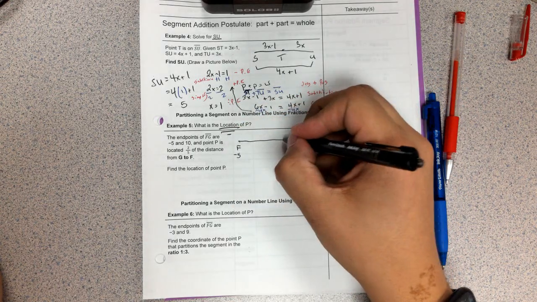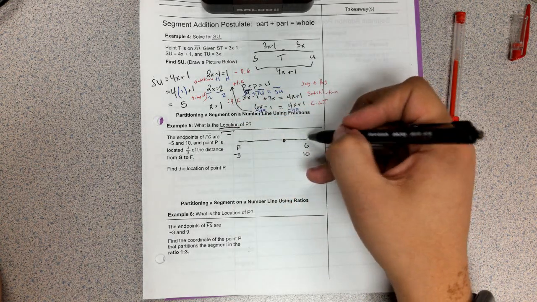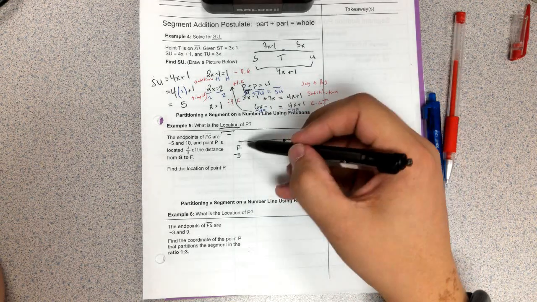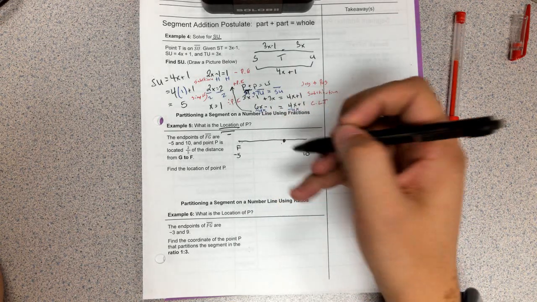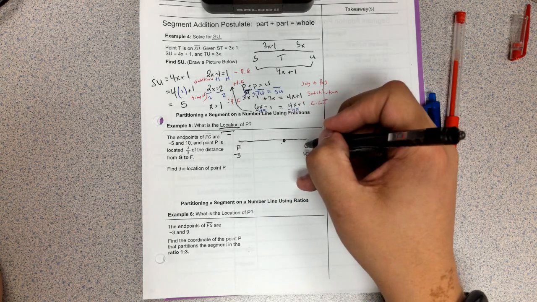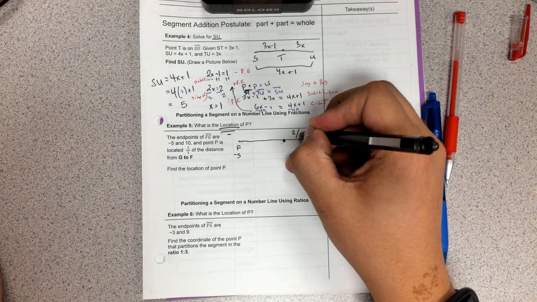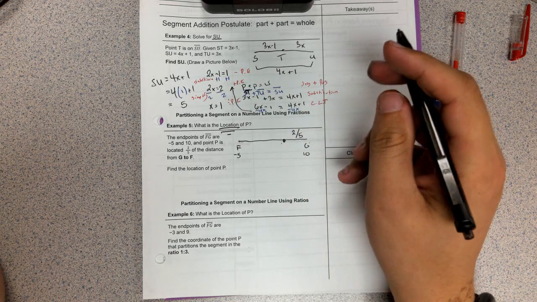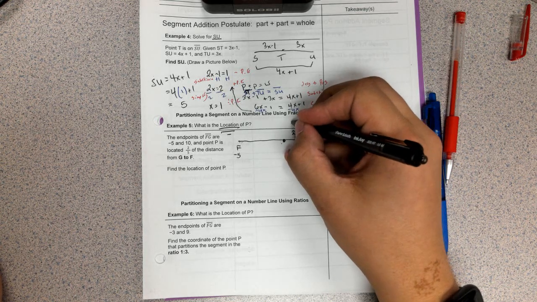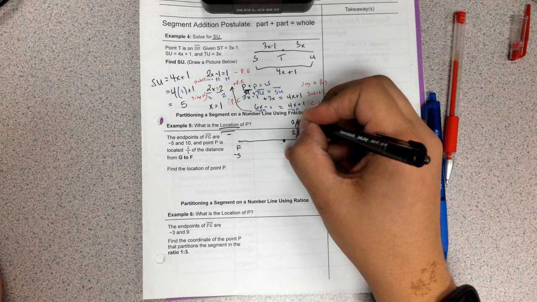It says point P is located 2/5 of the distance from G to F. That's important. I made a mistake in class over this where I said that this was 2/5, but that would be if it's from F to G. This is G to F. So from G to F, this is going to be 2/5. Another way to think about it is that this particular distance is 2x.